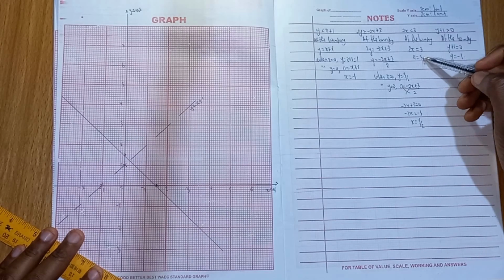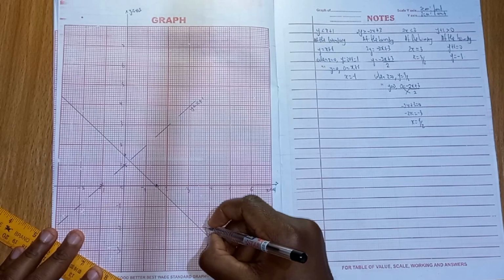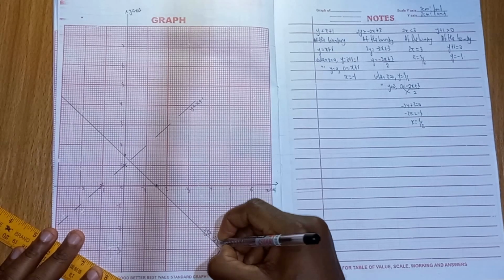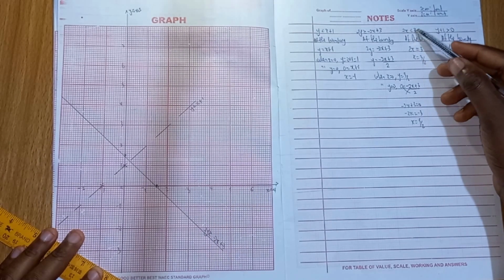When x is 3 over 2, this is for 2y is greater than or equal to minus 2x. Then 2x is less than 3.